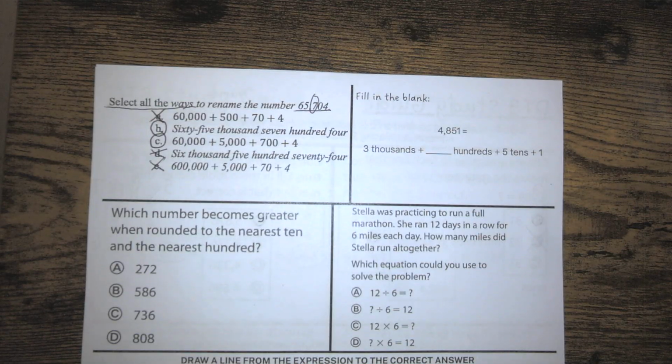Because since they split it up into 3,000, there's 1,000 left, so we have to add it to the 800. Yes, good job. So there's 1,000 left that we have to break into hundreds. We already have 8 in the hundreds place. We gotta add 10 because remember, 10 hundreds equal 1,000. Okay?